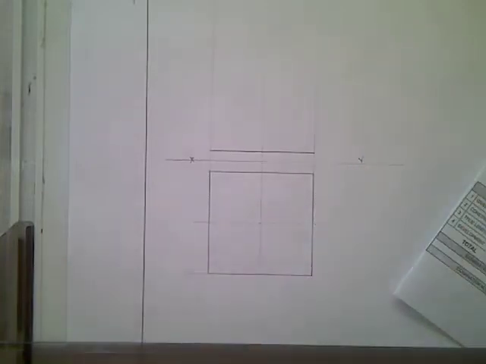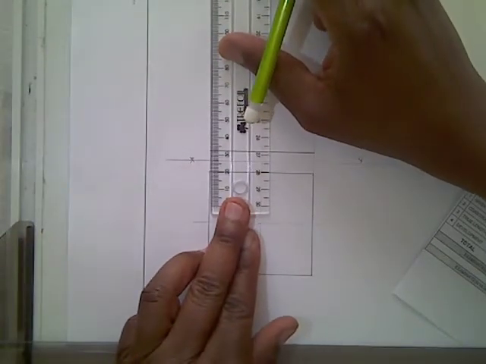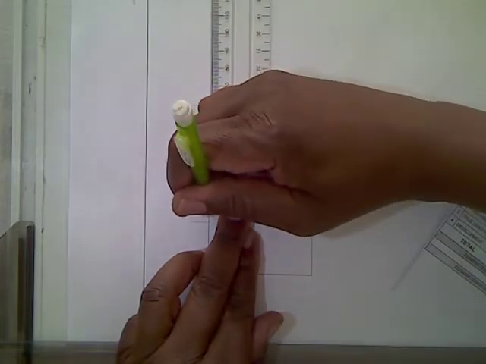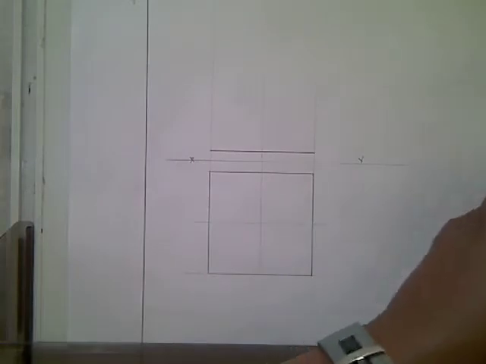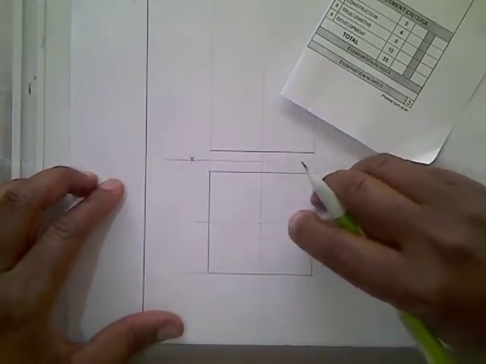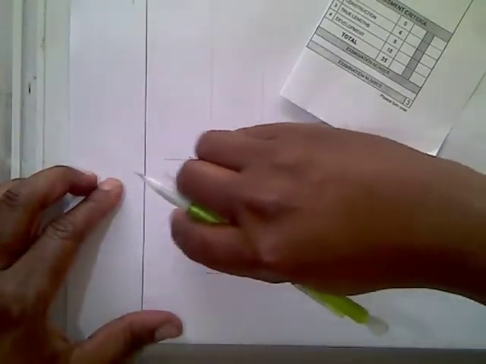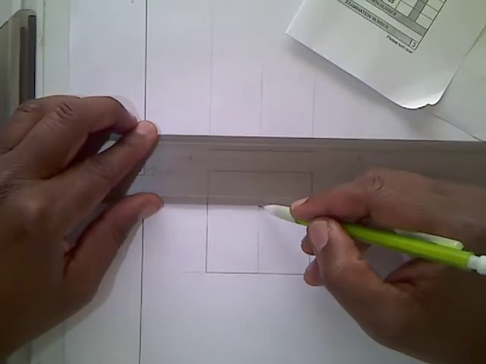My circle is off center. It's 20 millimeters away. In this case, my center will not work. The one that you want is the one for the circle. It is 20 millimeters away.